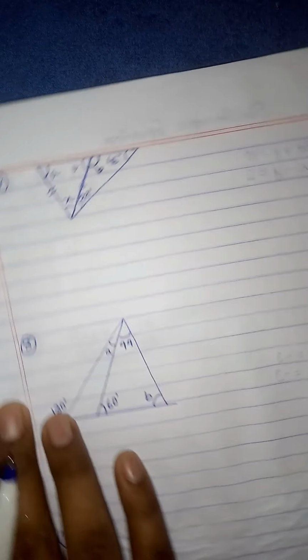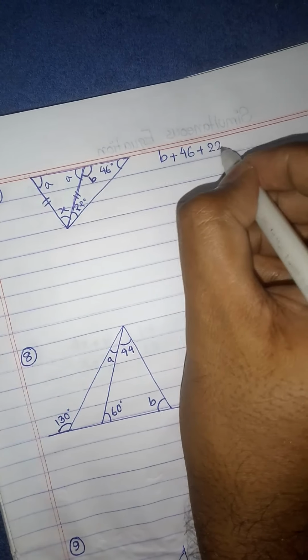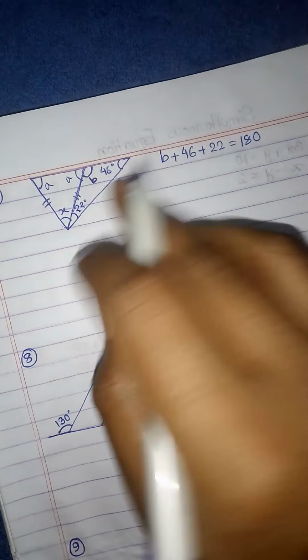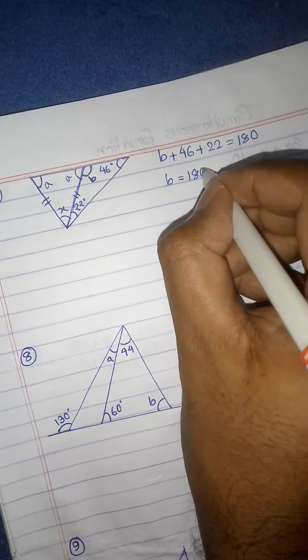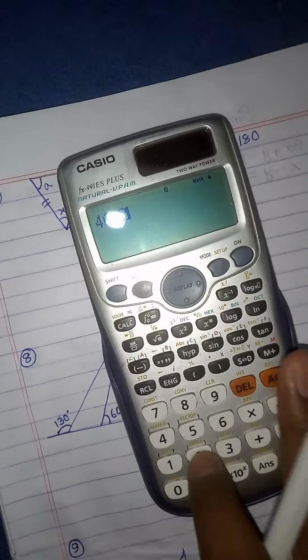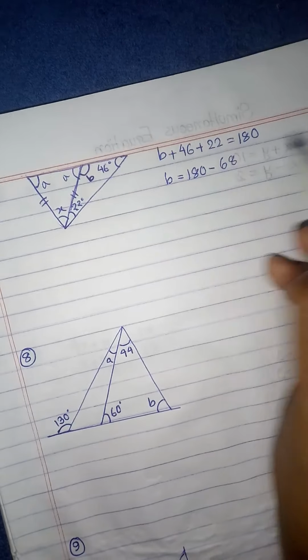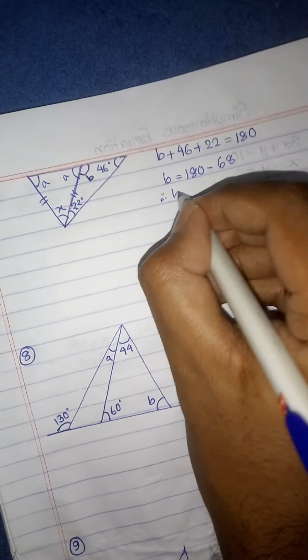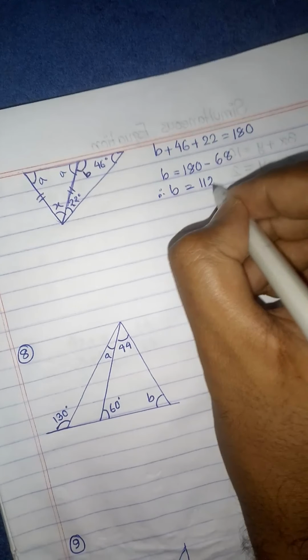So B plus 46 plus 22 equal to 180 degrees. This is a triangle, so 180 degrees. So B equal to 180 minus 46 plus 22, which comes like 68. So B equal to 180 minus 68, which comes like 112.